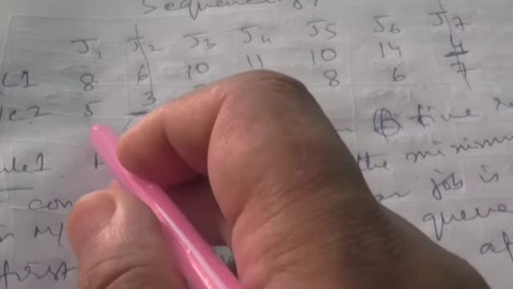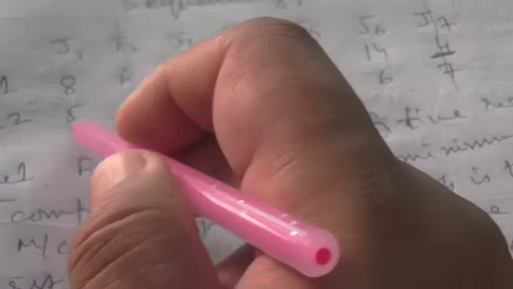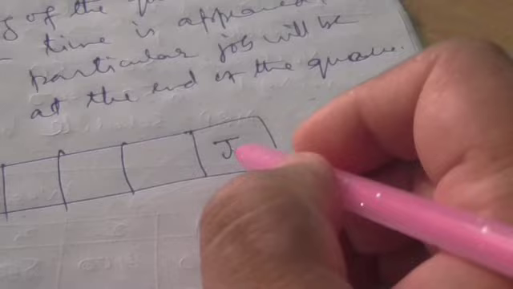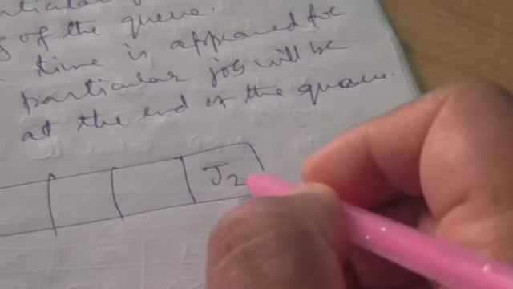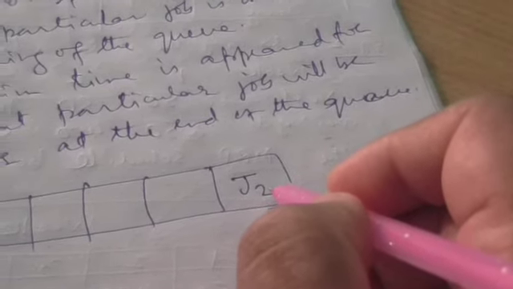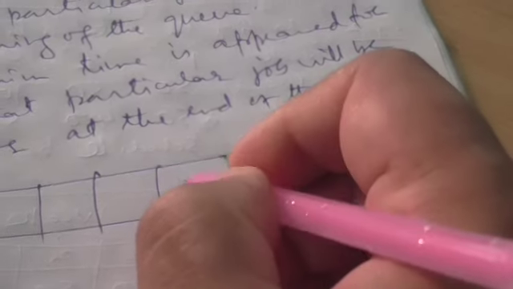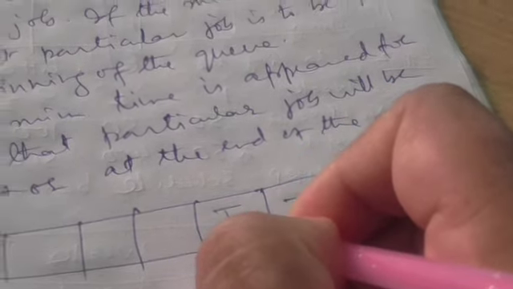Yes, next minimum I can see is 5. So 5 is job 1, and that appears in machine 2. So that means job 1 will again be processed at the end. So already the last place is kept, already booked. So it is to be before that. So this is J1.